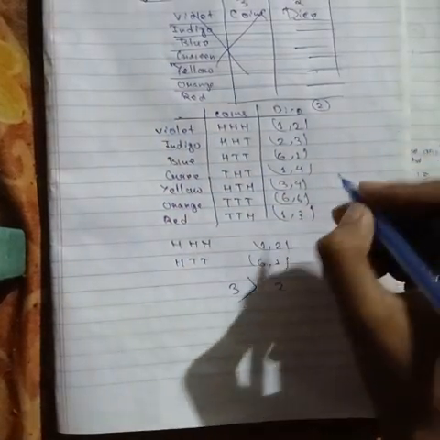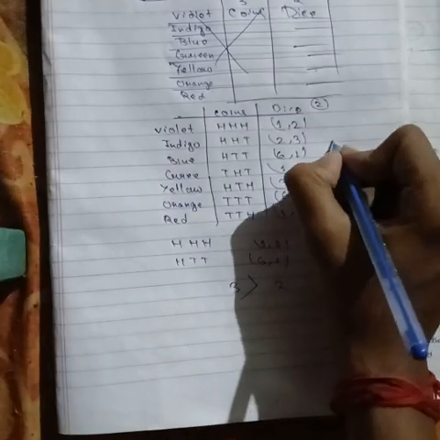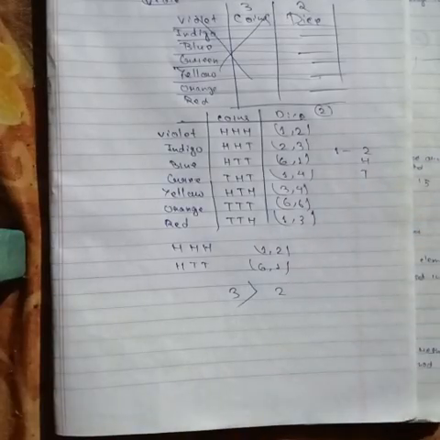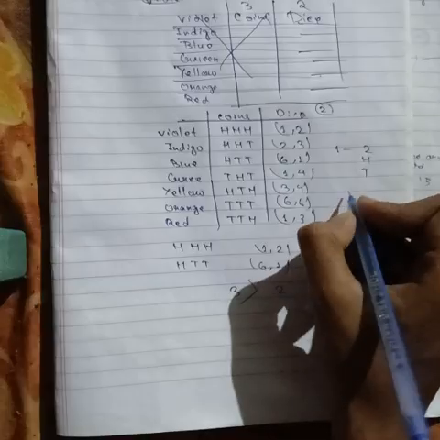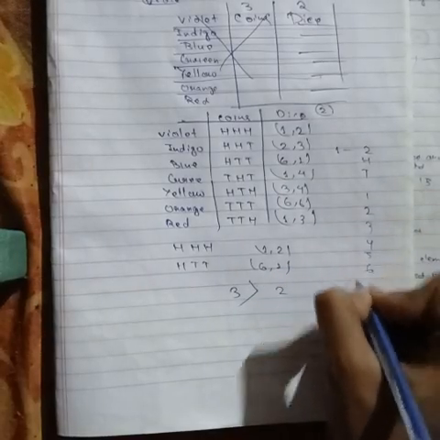Now recall, how many states does one coin have? One coin can have 2 states: one is head and the other is tail. How many states does a dice have? 1 2 3 4 5 6.